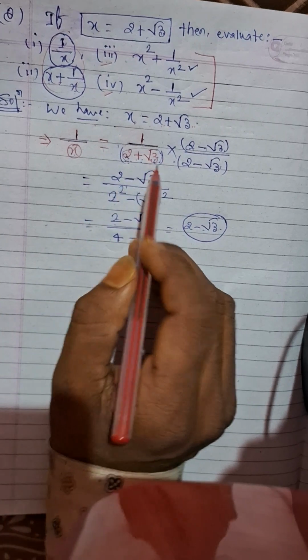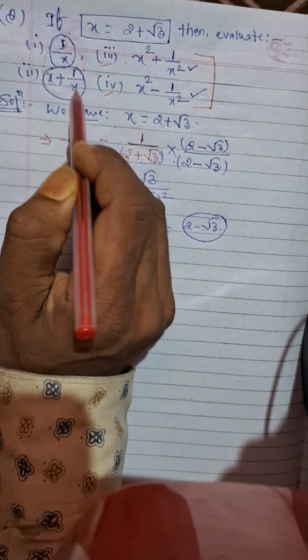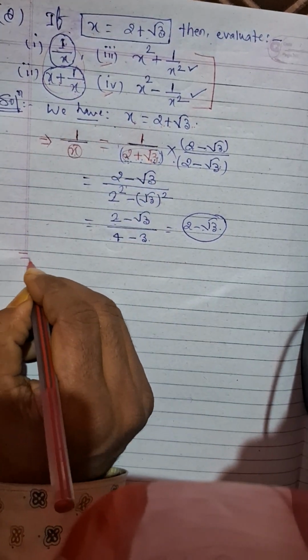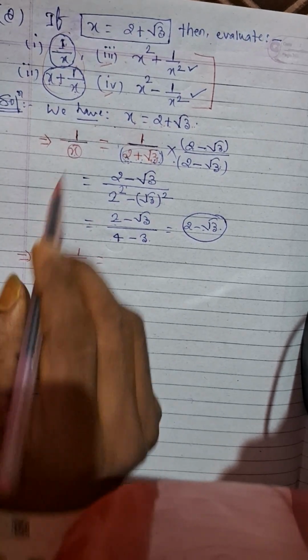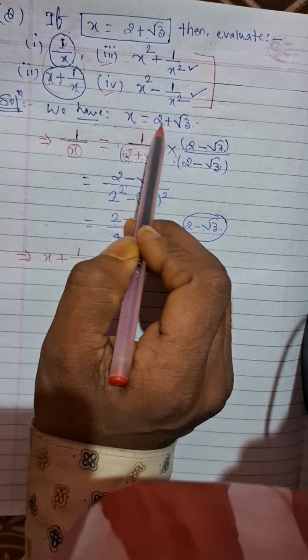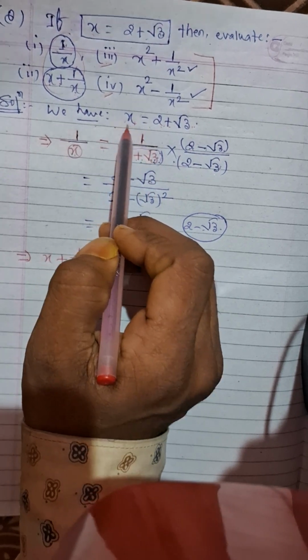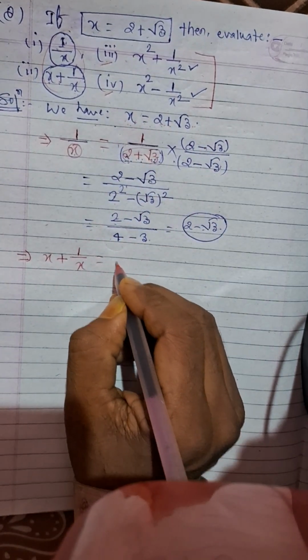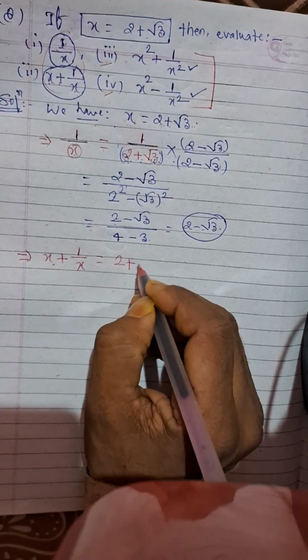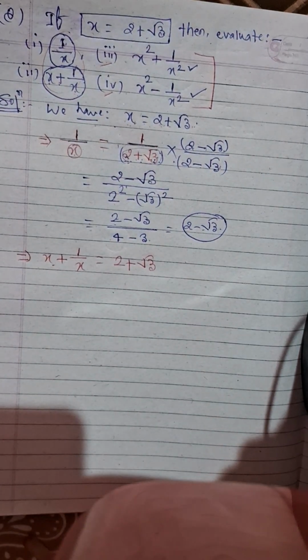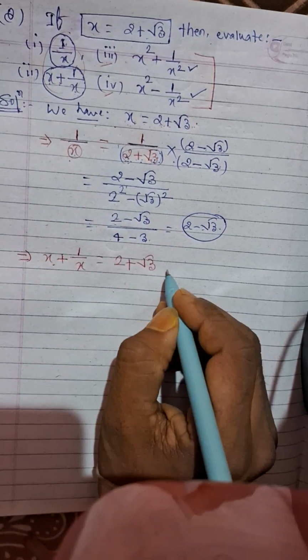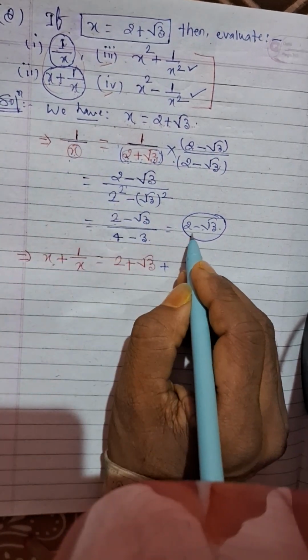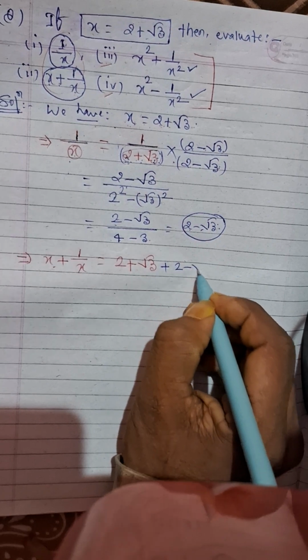Now we are going to compute the value of x plus 1 over x. The value of x is already given, that is x is equal to 2 plus root 3. So let us put x is equal to 2 plus root 3 and we have just calculated the value of 1 over x, so let us substitute the value of 1 over x, that is 2 minus root 3.